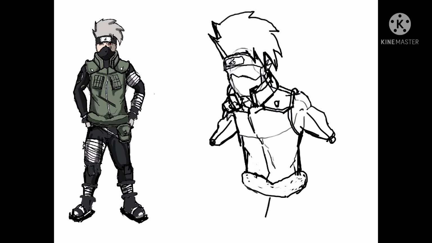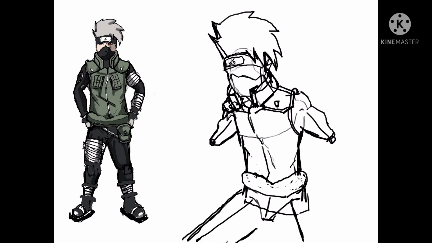So right here we're doing his vest or jacket over his abdomen. You see how it goes out a little bit from his body because it's on top of it. Now we're doing the legs, which are again just ovals, and then the forearms.